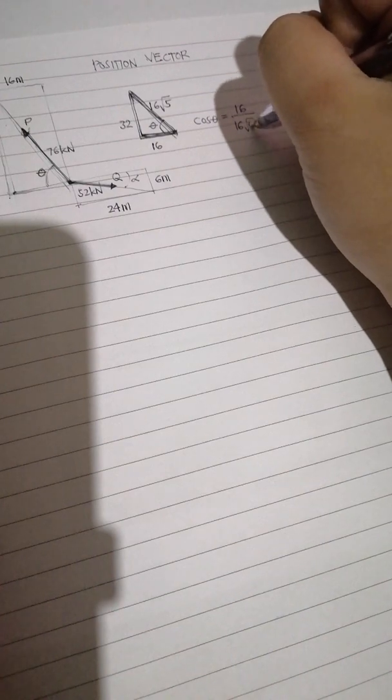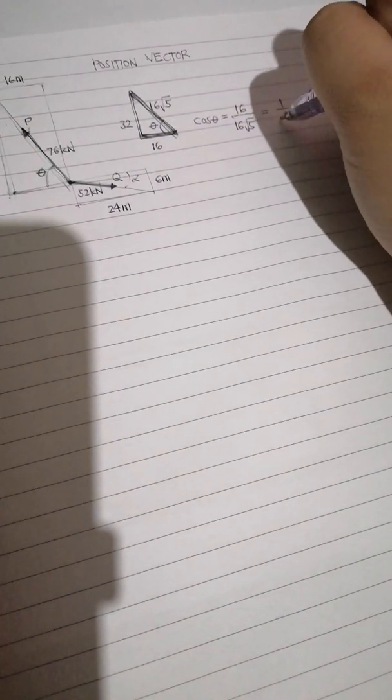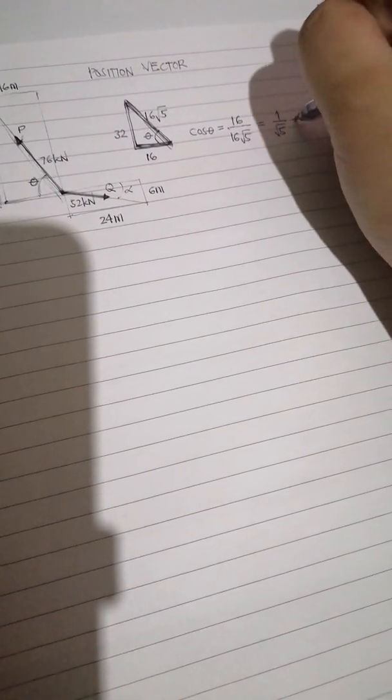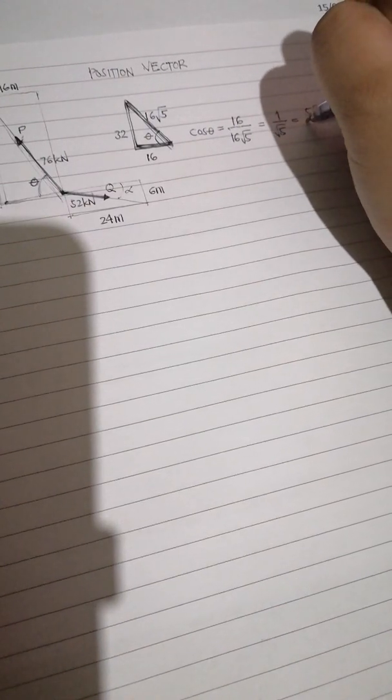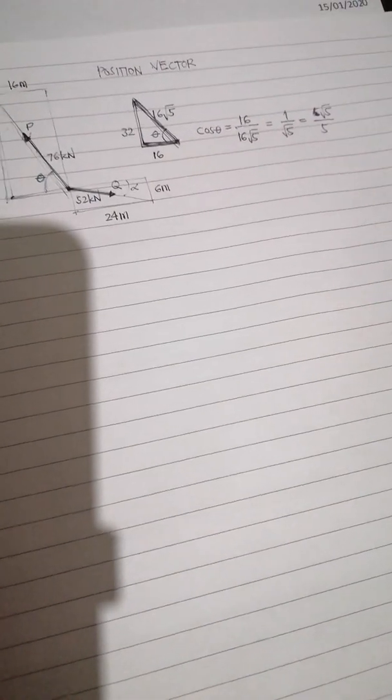Your adjacent side is 16, your hypotenuse is 16 square root of 5. Or that is simply 1 over square root of 5. Properly, you write that as square root of 5 over 5, rather. Sorry. So that is the same.